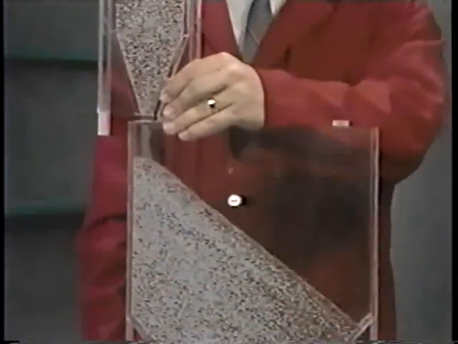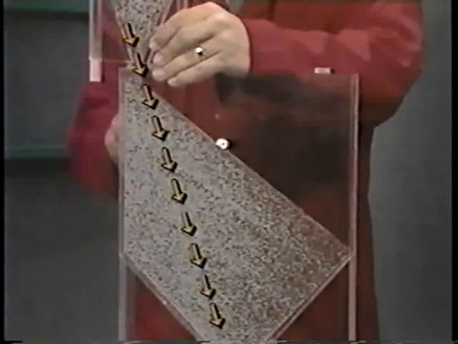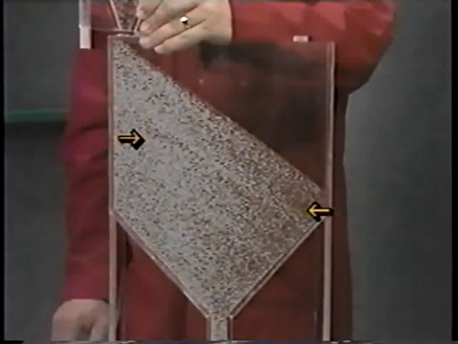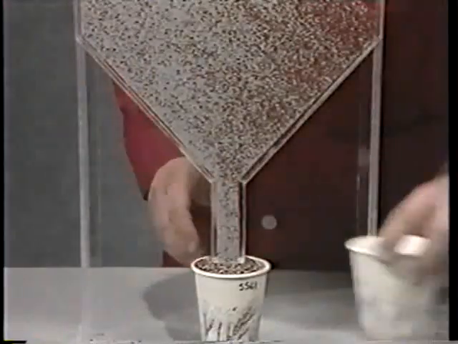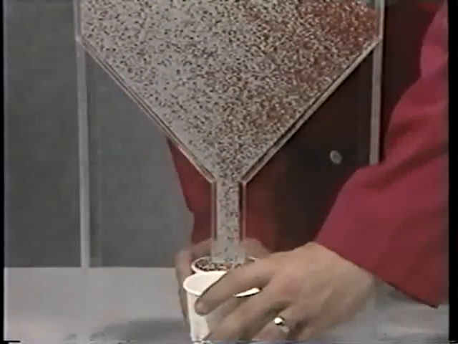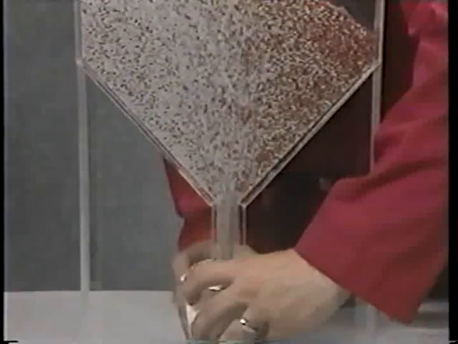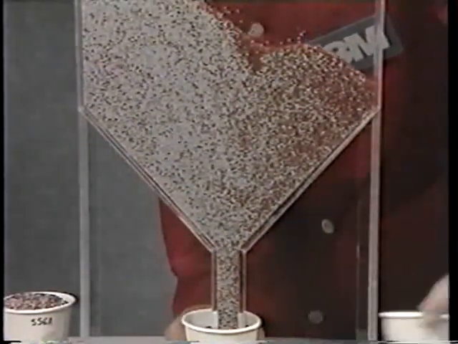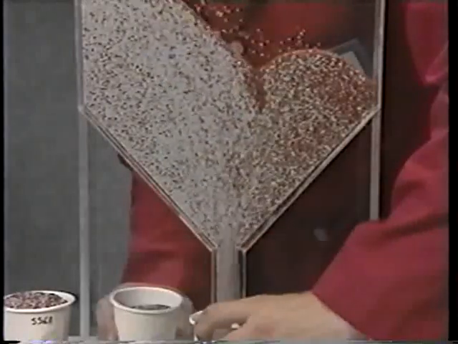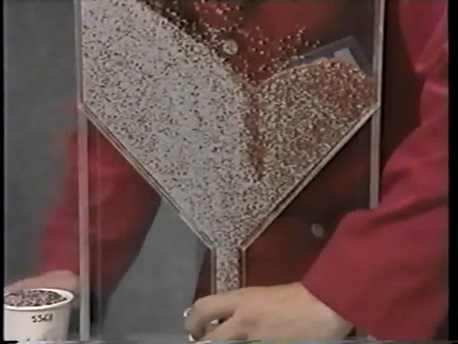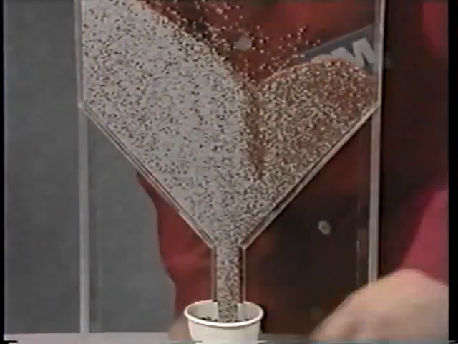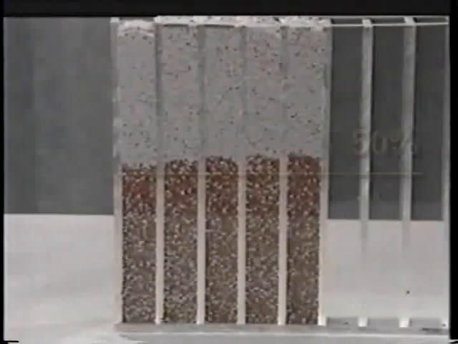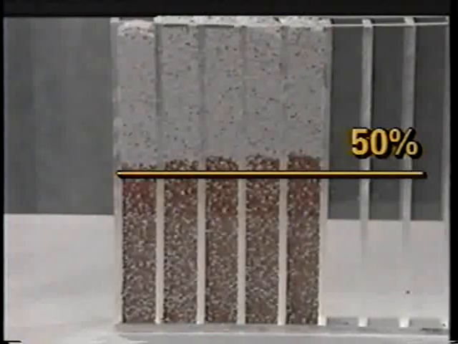One cure here is to move the charging inlet to the edge. You'll see a limited amount of segregation forming due to the slope. However, on discharge, the central outlet draws both from the high fines and high coarse areas. The contents will tend to remix, and segregation will be minimal, as you can see from these samples we just drew and screened.